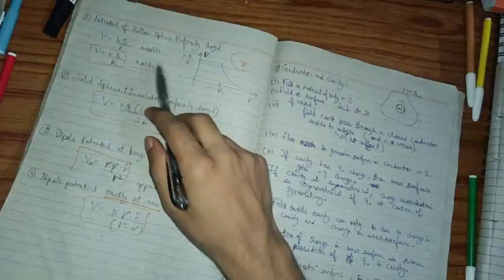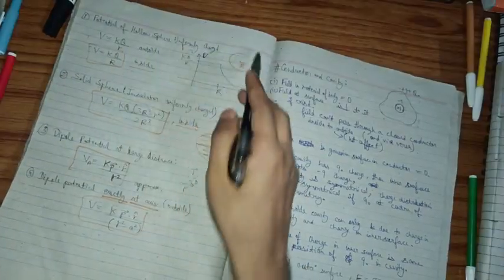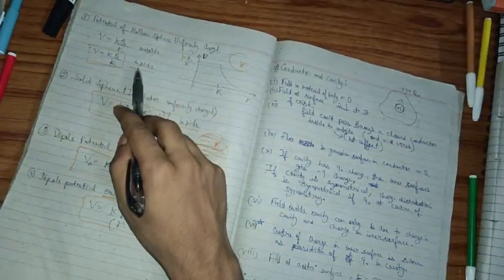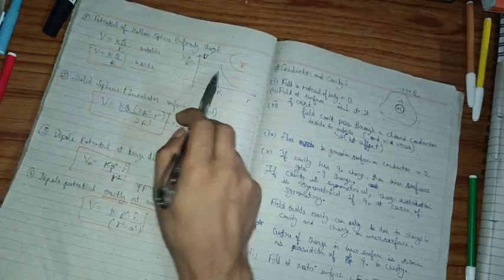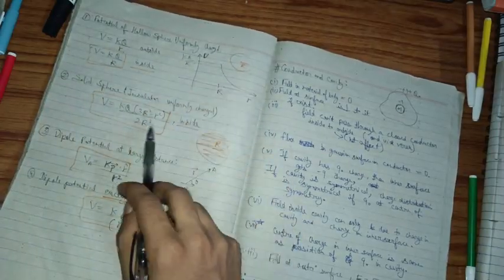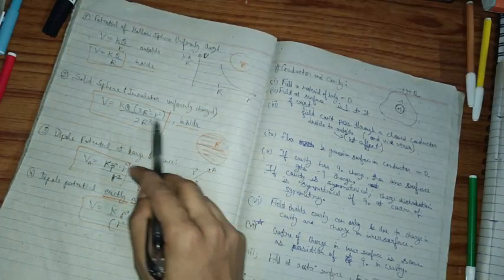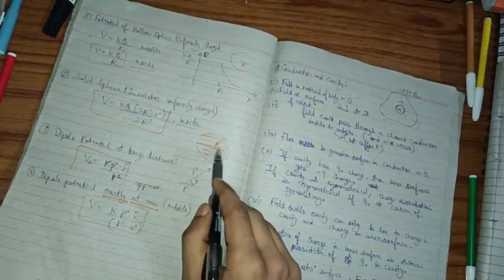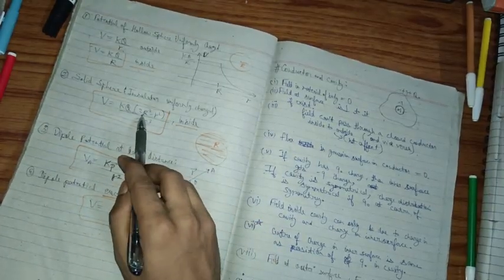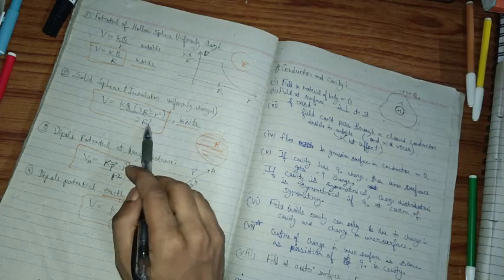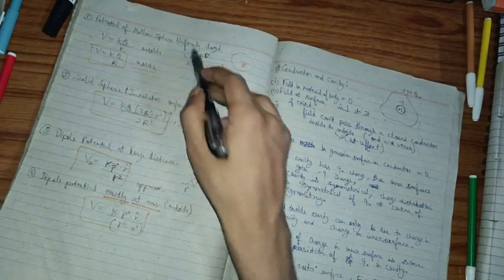These are some potential equations. Inside a hollow sphere that is uniformly charged, the potential is constant, kq by r, while outside the potential drops. And in the case of a uniformly charged sphere, the potential inside is given by (3R² − r²) by 2R³, while outside it falls like this.